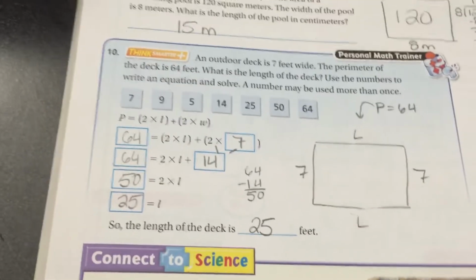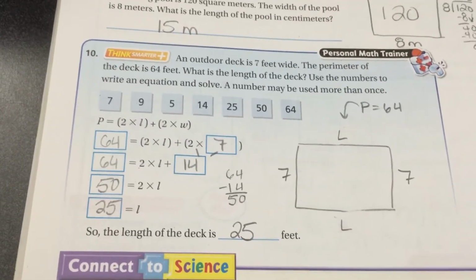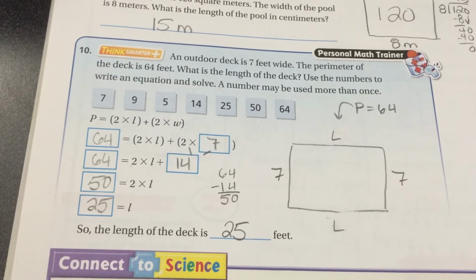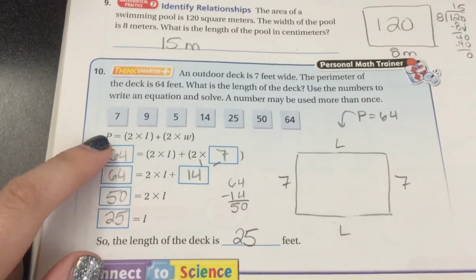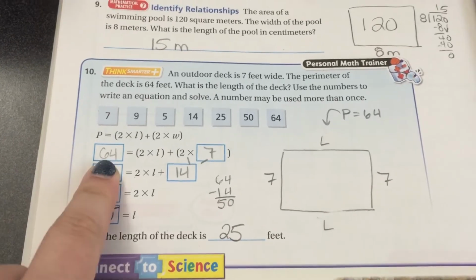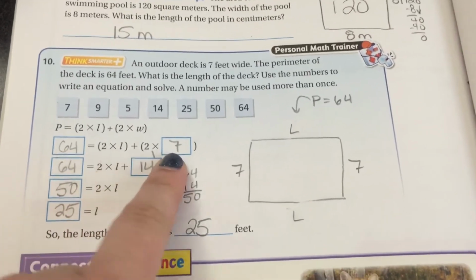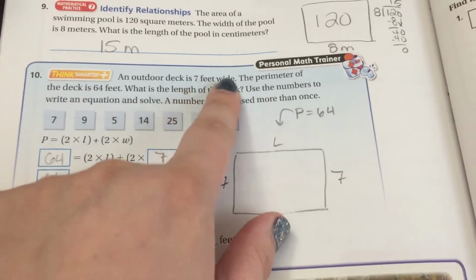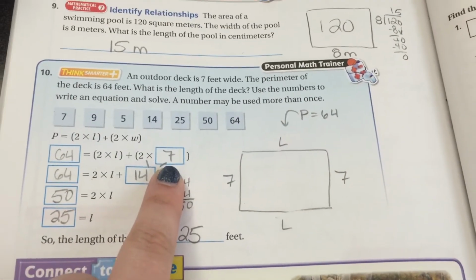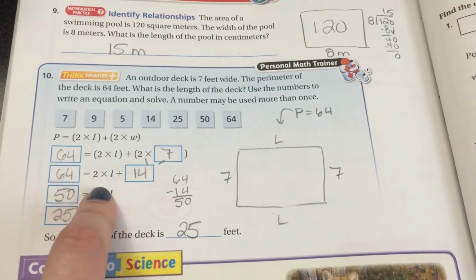This one was a little funky, but it worked out. An outdoor deck is 7 feet wide. The perimeter of the deck is 64 feet. So they gave you the perimeter formula over here. Perimeter equals 64 feet. 2 times the length plus 2 times the width, which they give you, 7 feet wide. And then you figure out the missing one from there.